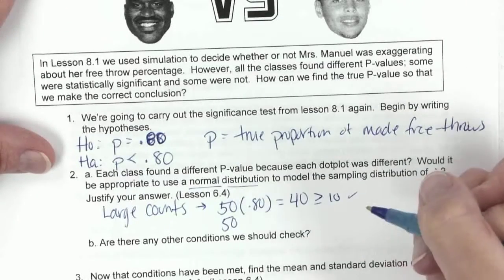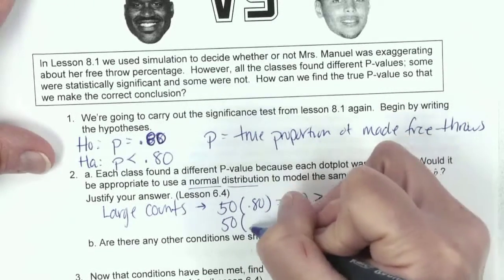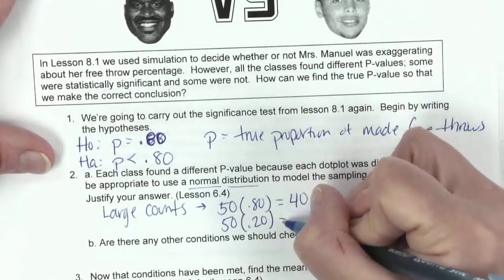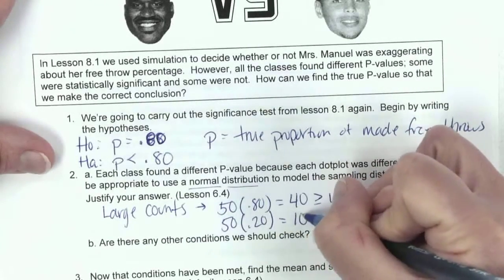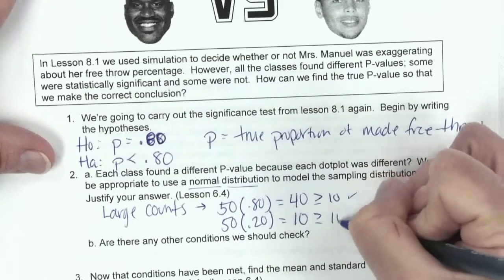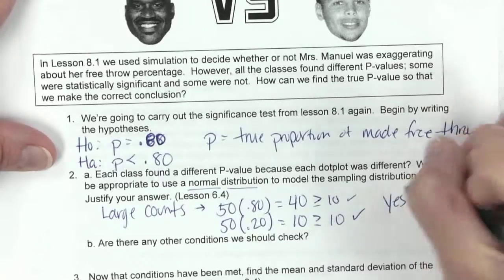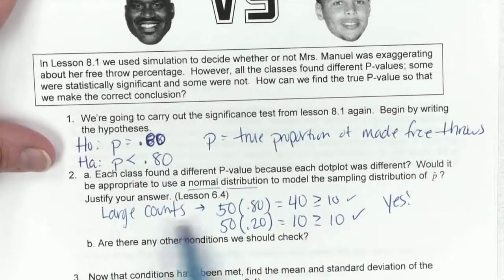So the percent that I would miss, if I make 80%, I would be expecting to miss on average 20%. 20% of 50 is 10 exactly. Boy, we just snuck in there on that count. Yes, because our counts meet the large counts condition of getting 10 for each, it would be appropriate to use a normal distribution. Great news.